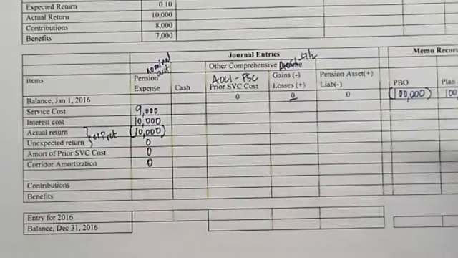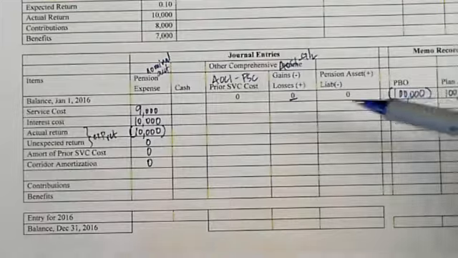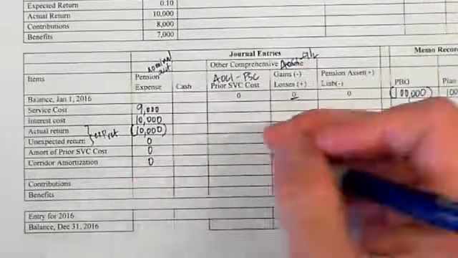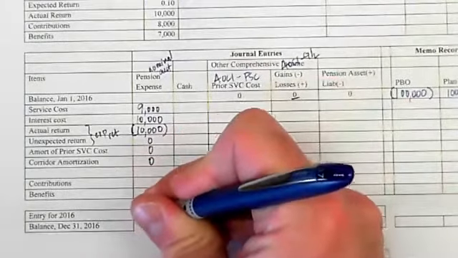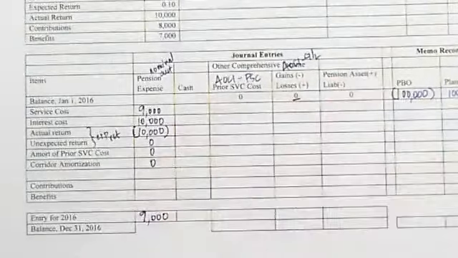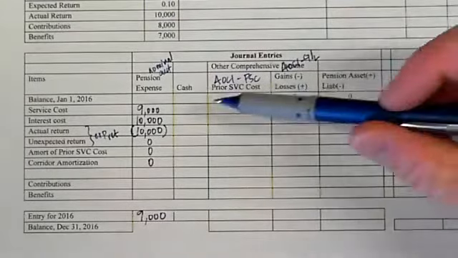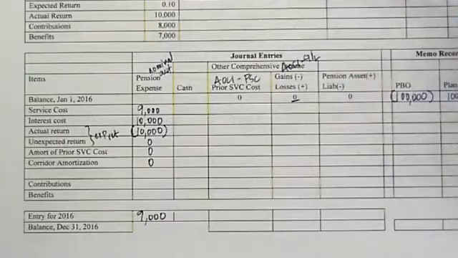I can now total those accounts individually to get what my pension expense is. So 9,000 plus 10 minus 10 is going to give me a $9,000 balance. And again, that would be a debit balance because I have more debits, $19,000, than credits of 10,000.